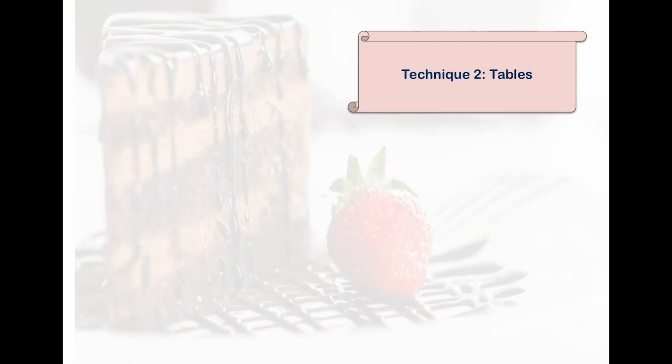With that, let's look at technique number 2. Technique number 2 has to deal with tables. Now, whether you incorporate your table within PowerPoint as an Excel table, as an object, or if you are using the table within PowerPoint, it doesn't really matter. At the end of it, I'm going to show you how to take that information in the table and make it a bit easier for your audience to grasp.